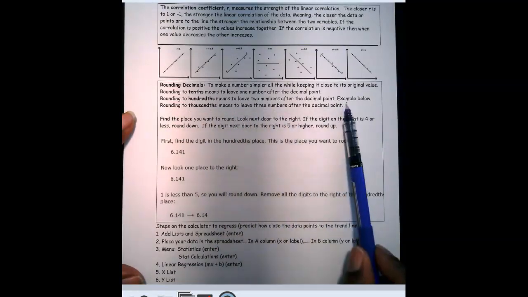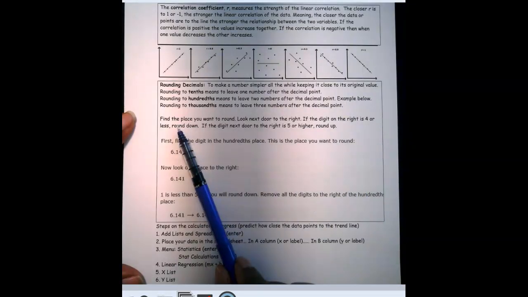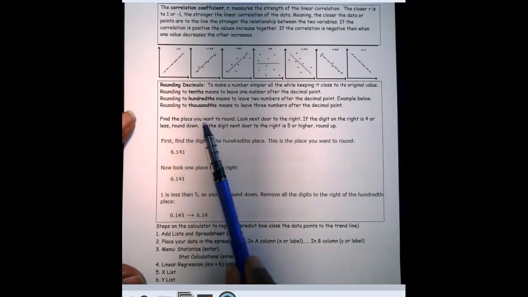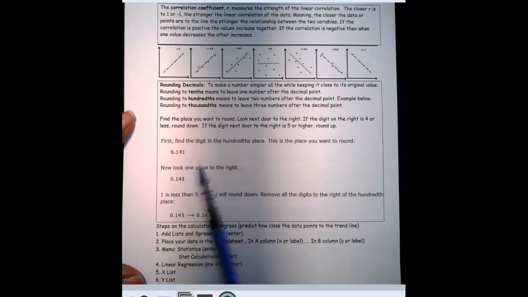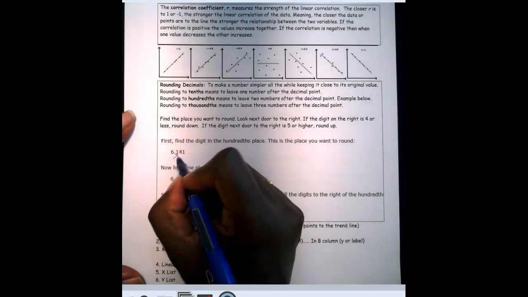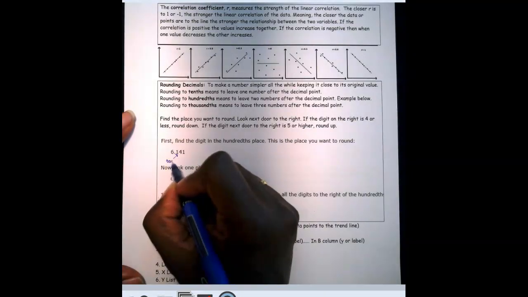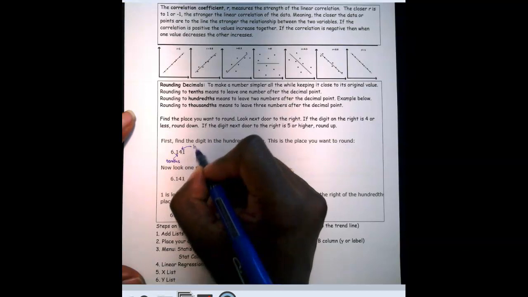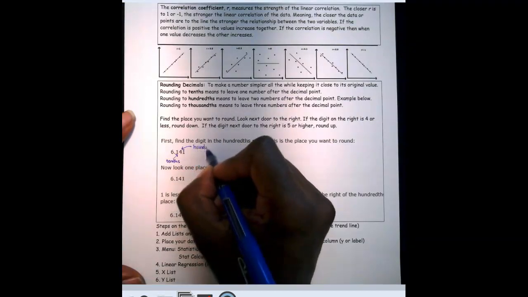Now, I do have an example for you right here, but I want to remind you that when you are trying to round, what you want to do is find the number that you're trying to round. So here, let's say I want to round to the hundredths place. Now remember, this number is the tenths place, like dimes. This number is the hundredths place.